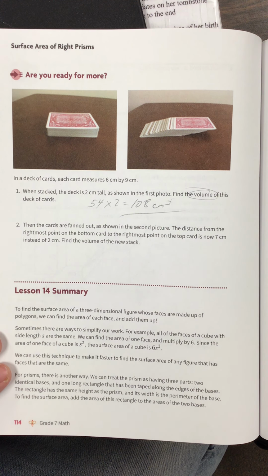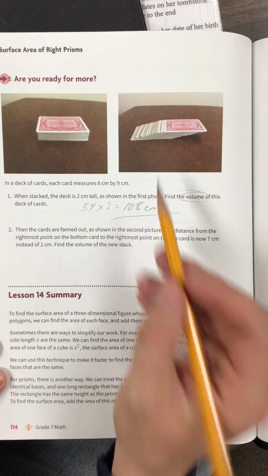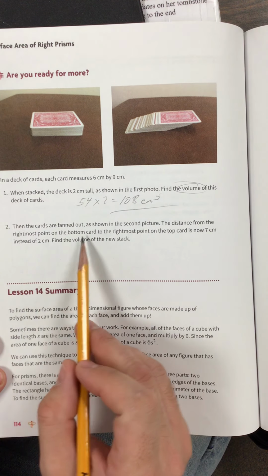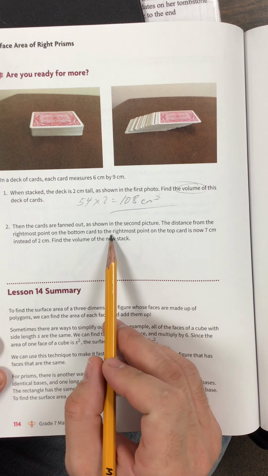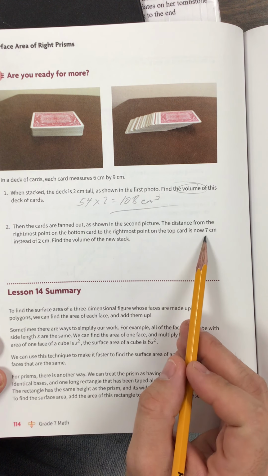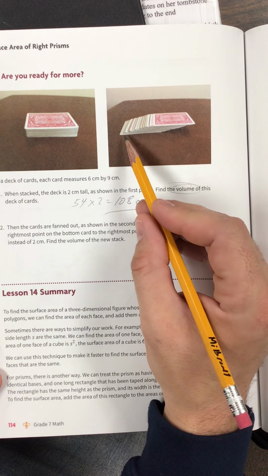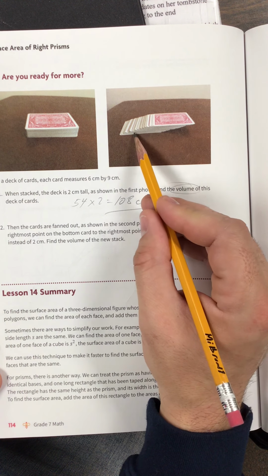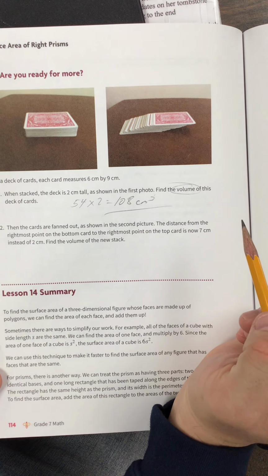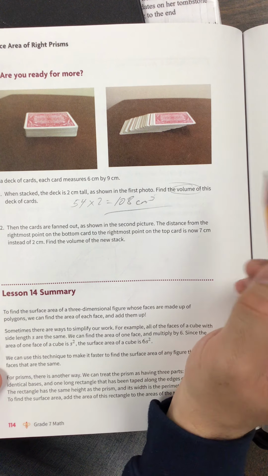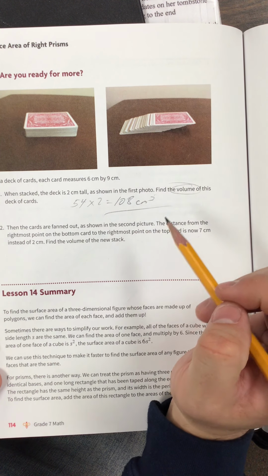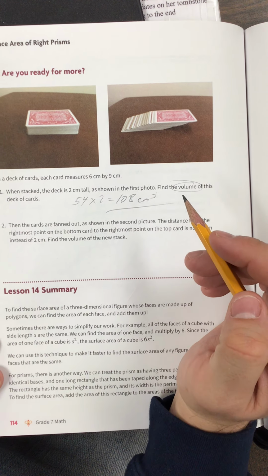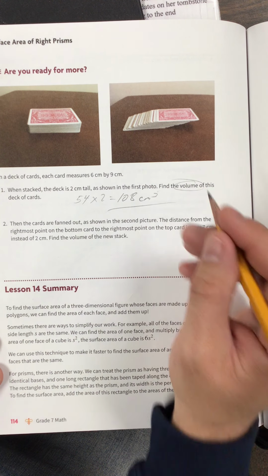Question 2. When the cards are fanned out, like this one, the distance from the rightmost point to the bottom card to the rightmost point is now 7 centimeters. So it's saying this is 7 centimeters instead of 2. Does that change the volume if you were to fill this up? Okay, well, the height doesn't change.